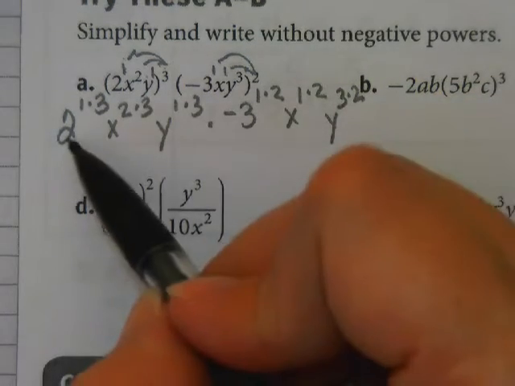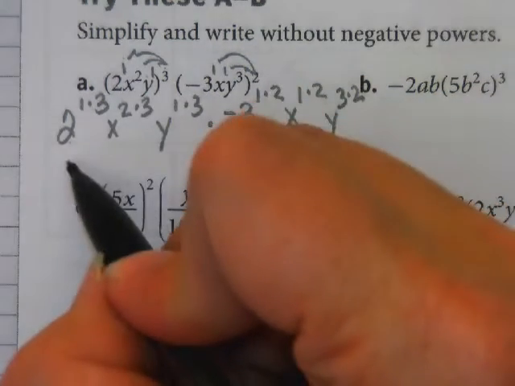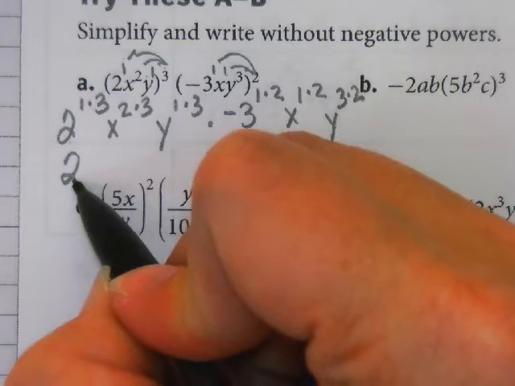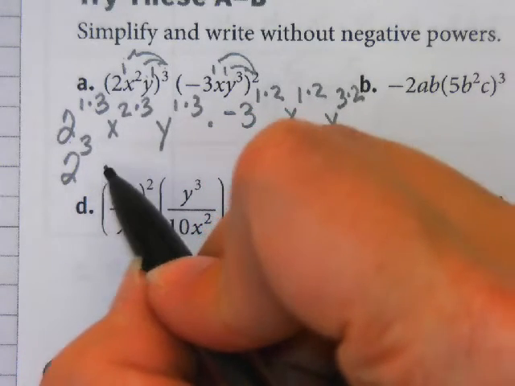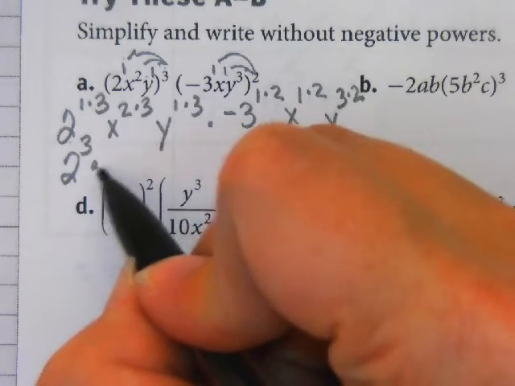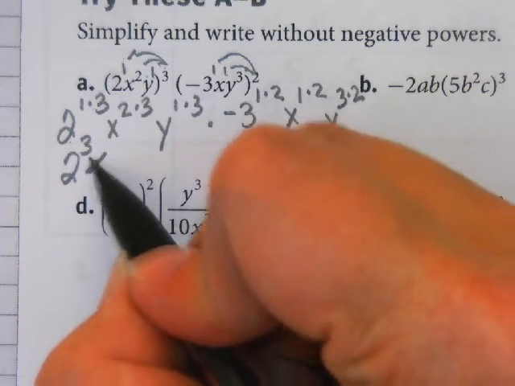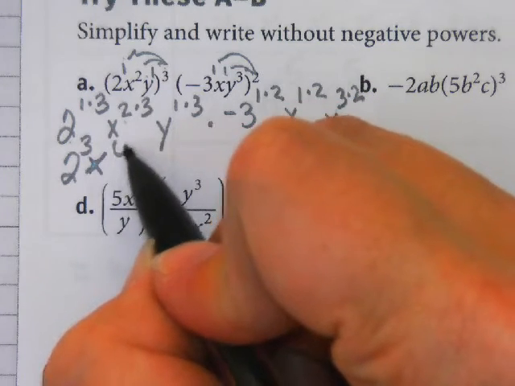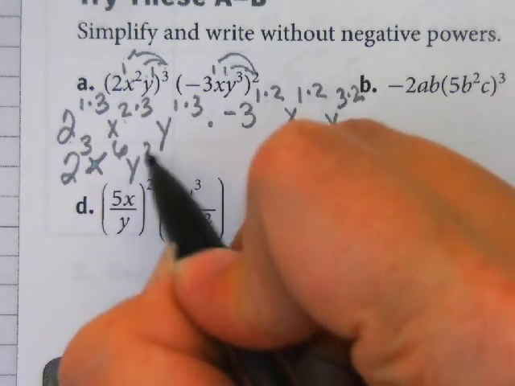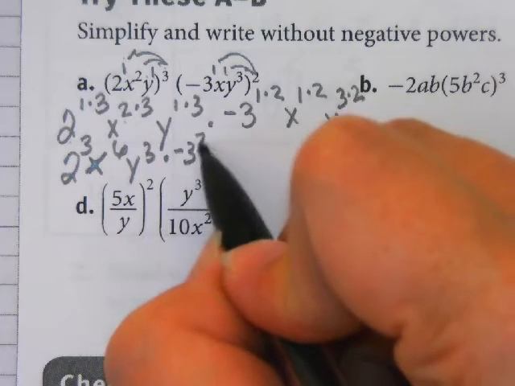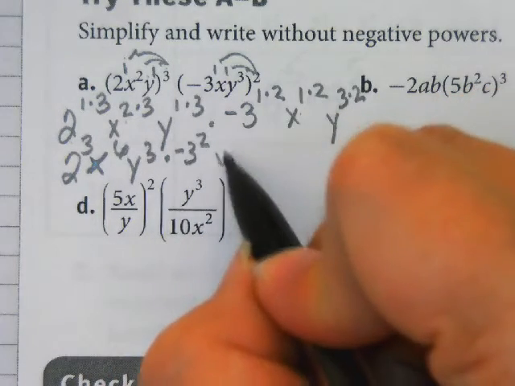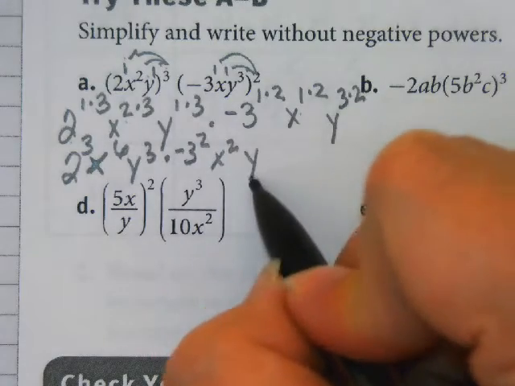So then we know that 1 times 3 is just 3, or you can write 8 because 2 times 2 times 2 is 8, we don't need the times. We just put x to the what? 6, y to the third, and then we have times a negative 3 squared, x squared, y to the 6.